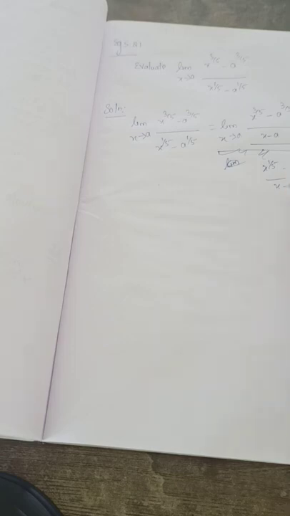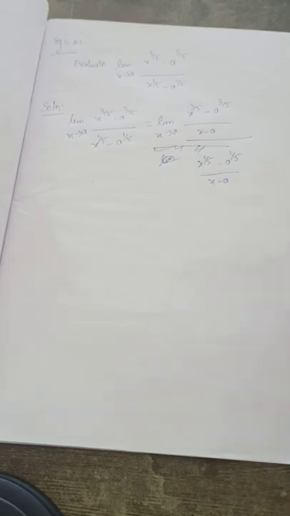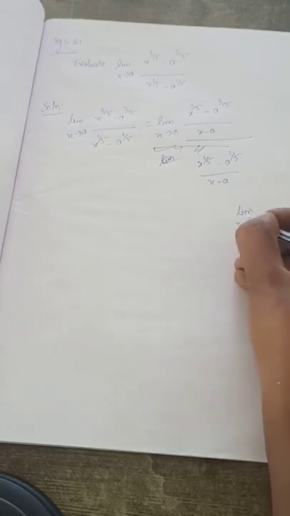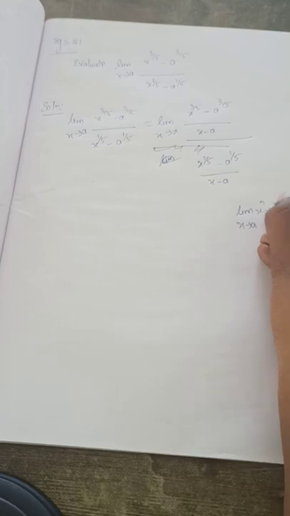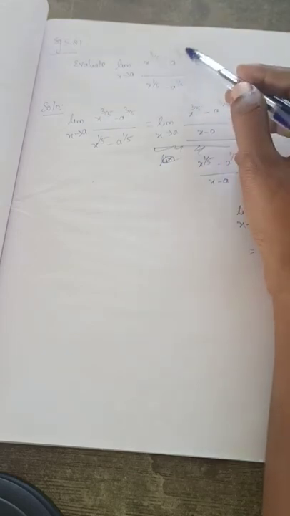Now it is in the form of x power n minus a power n. Why, ma'am, are you dividing both numerator and denominator by x minus a for this problem alone? Because we have changed this into this form. The standard limits I asked you to learn, I hope all of you learned. Limit x tends to a, x power n minus a power n divided by x minus a, we can use this formula. Because of that, I have divided both numerator and denominator by x minus a.